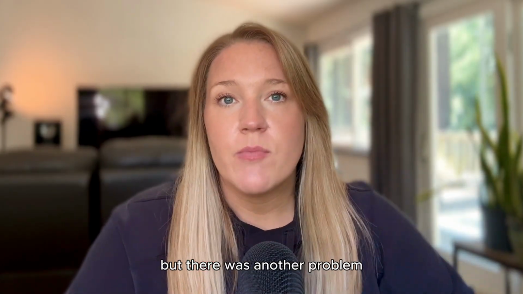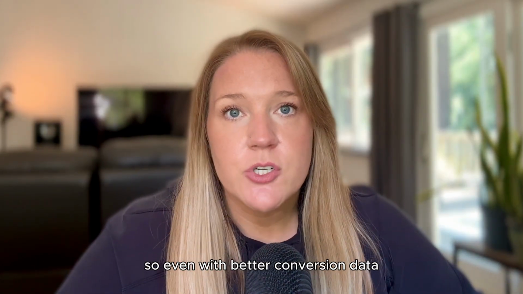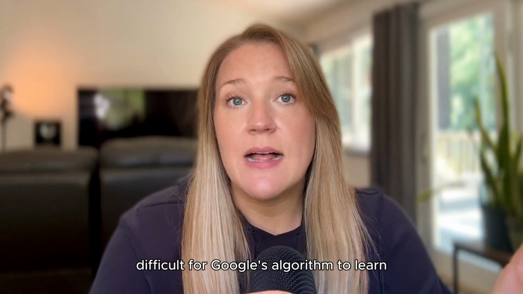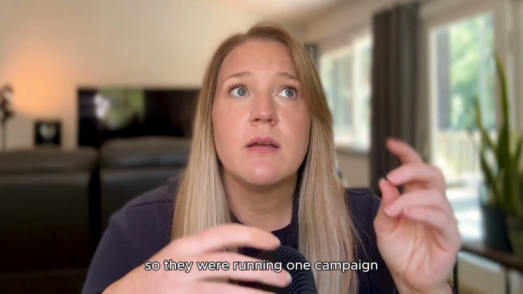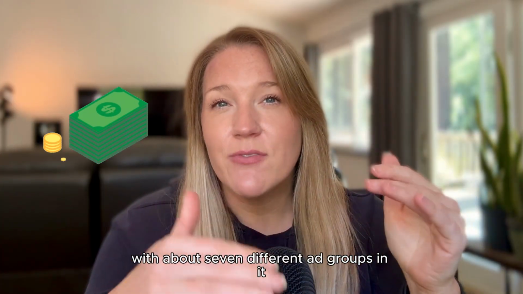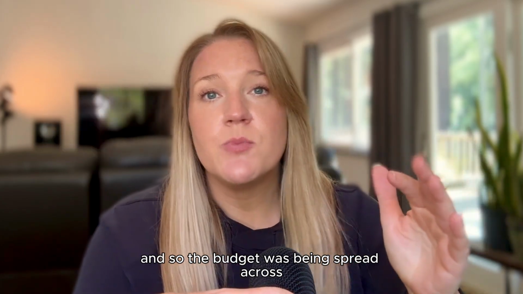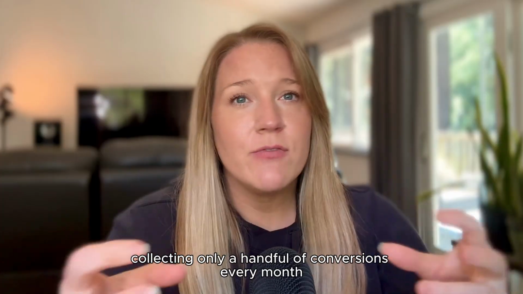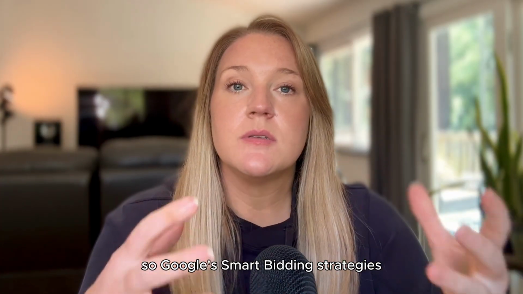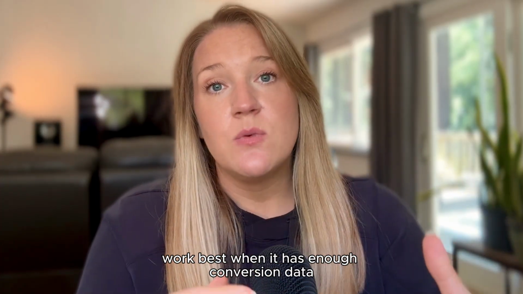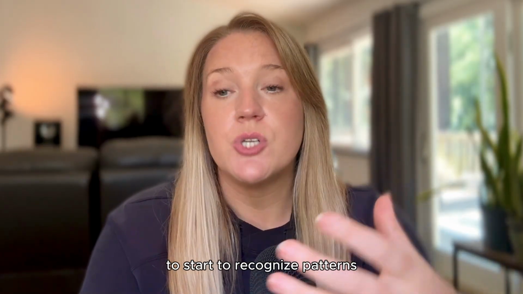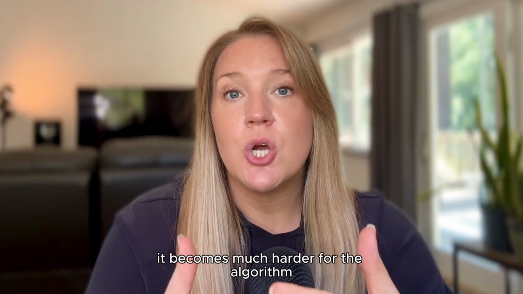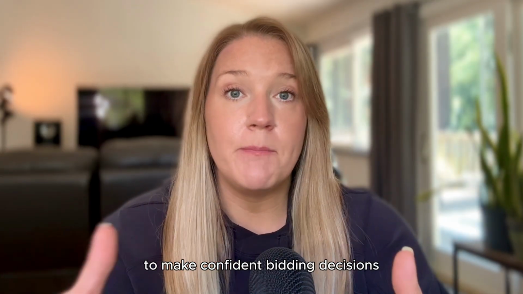But there was another problem. Even with better conversion data, the account structure itself was making it really difficult for Google's algorithm to learn. They were running one campaign with about 7 different ad groups in it. And so the budget was being spread across too many different ad groups, each collecting only a handful of conversions every month. Google's smart bidding strategies work best when it has enough conversion data to start to recognize patterns. When every ad group is starved of data, it becomes much harder for the algorithm to make confident bidding decisions.